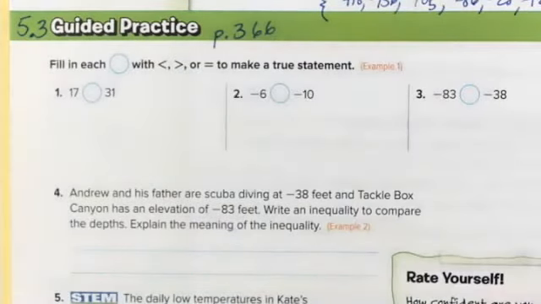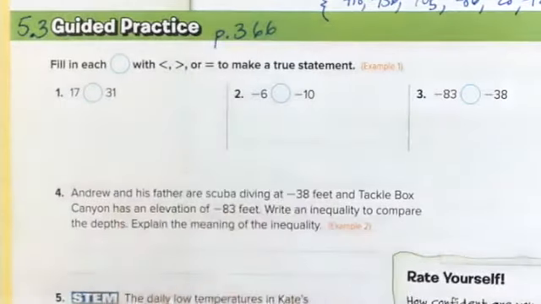All right, chapter 5, lesson 3, guided practice, page 366, compare and order integers. Fill in each open circle with a less than, greater than, or equal to sign to make a true statement.